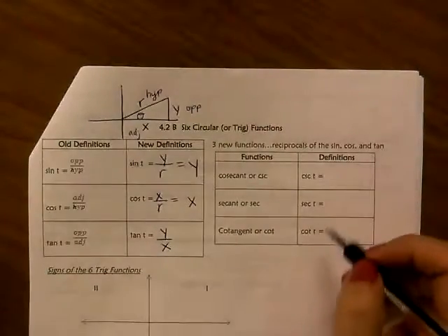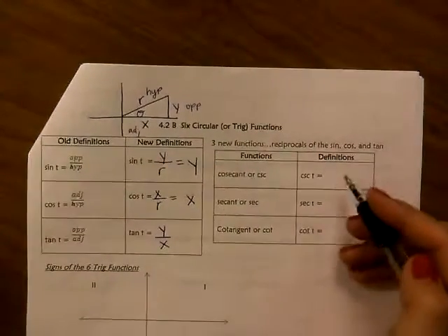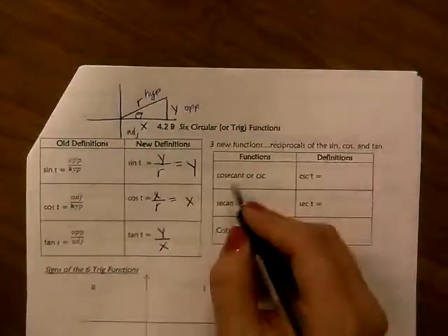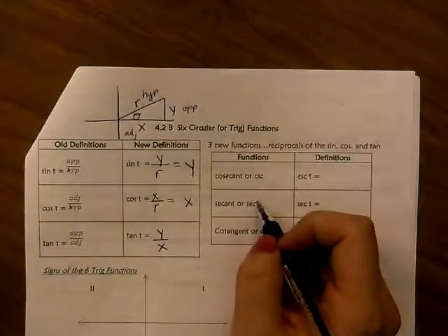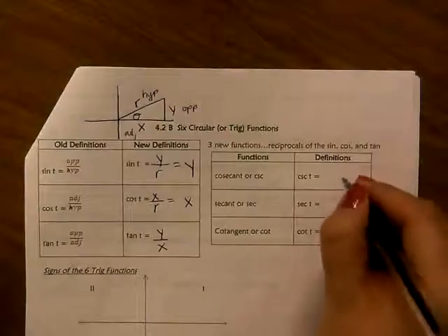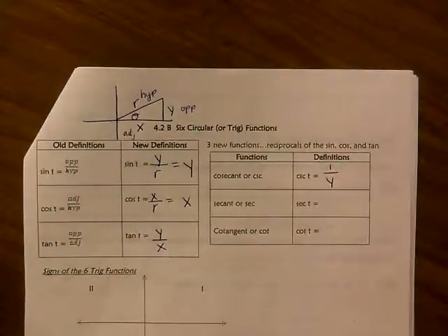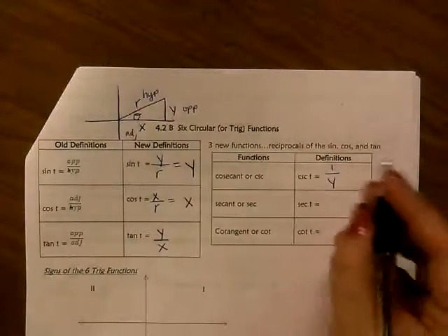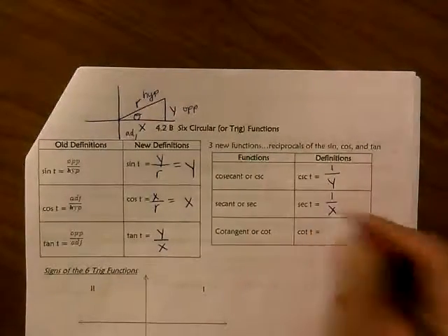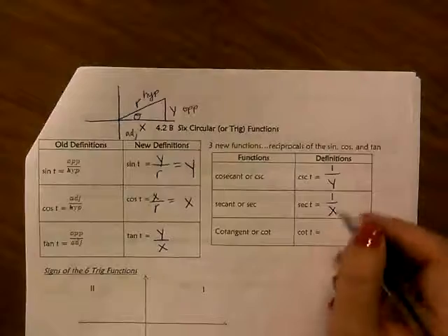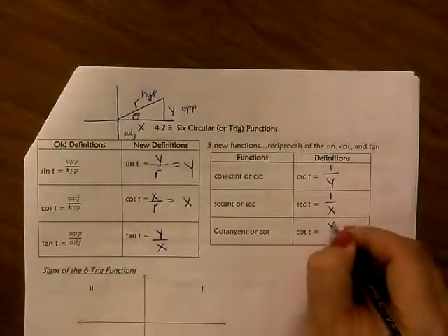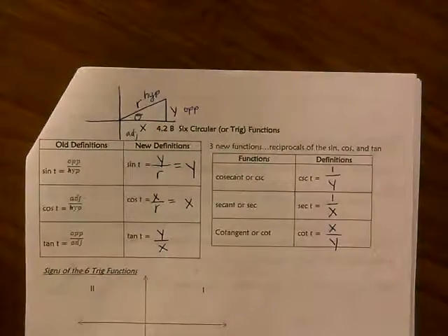Now there's 3 other ones. Now they're probably not new because you learned about them last year, right? But cosecant is the reciprocal of sine. So what that means is you can just flip sine. So cosecant is 1 over y. Secant is the reciprocal of cosine, so that gives us 1 over x. And cotangent is the reciprocal of tangent, so we get x over y.